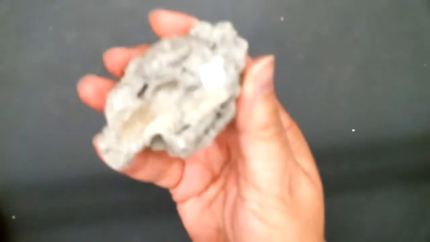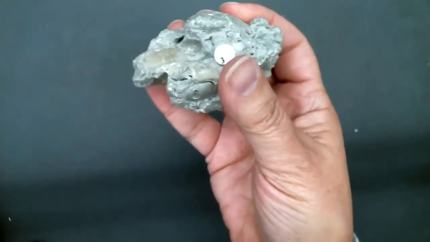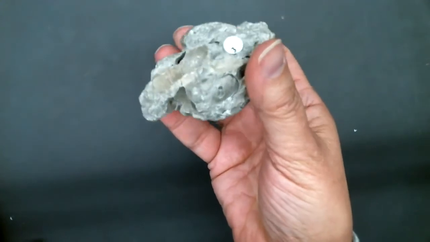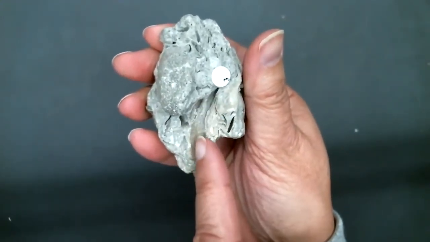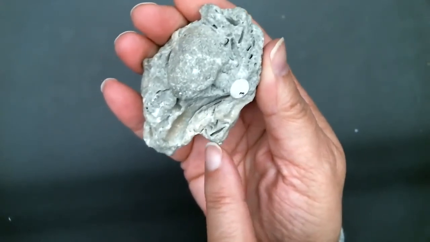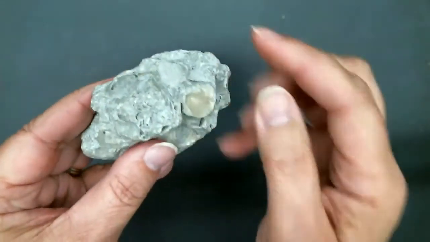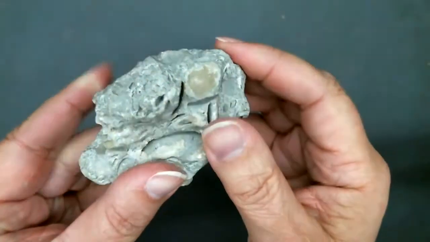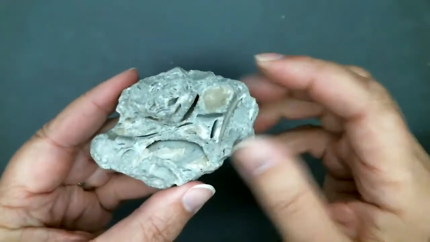Number 3 is a piece of limestone. Limestone can form many different ways. This one has lots of molds in it. So all of these spaces are individual fossil molds. You can see them all over. There are spaces. There's a mold.